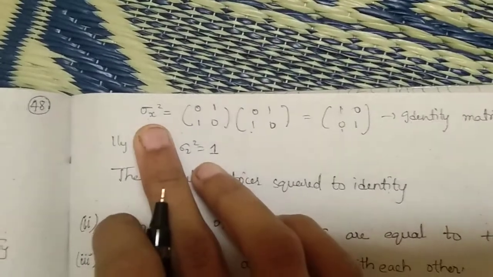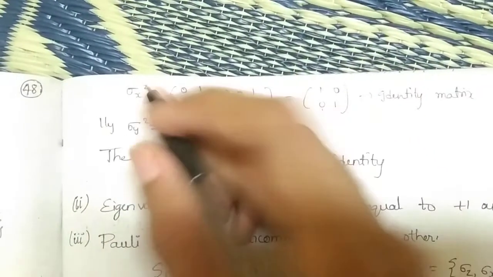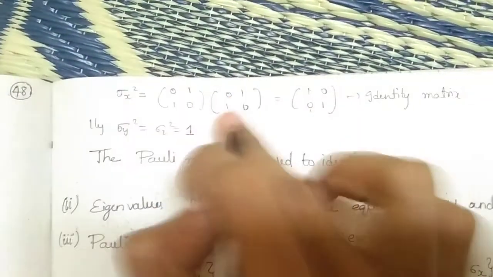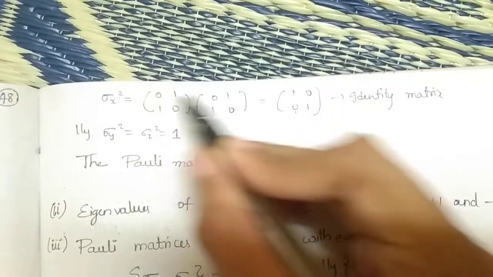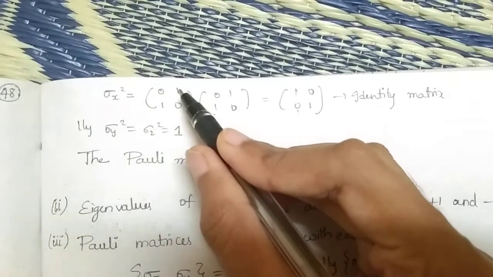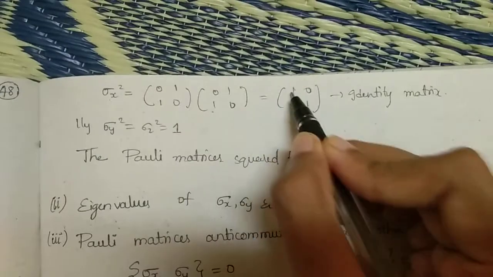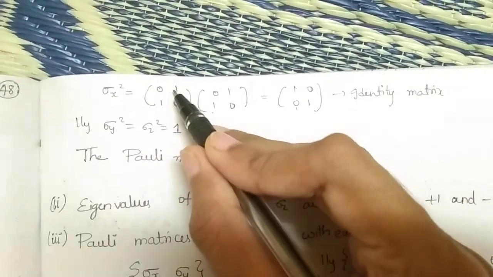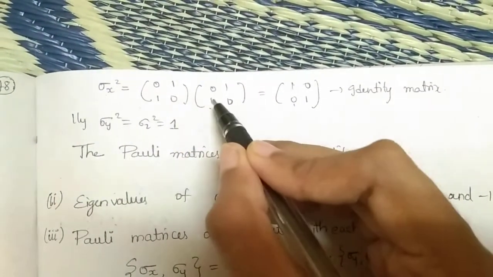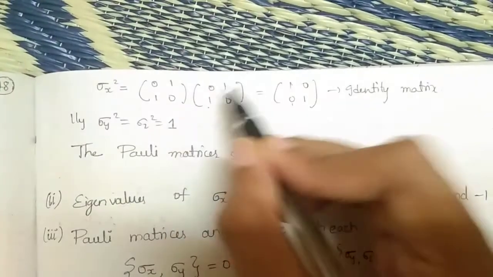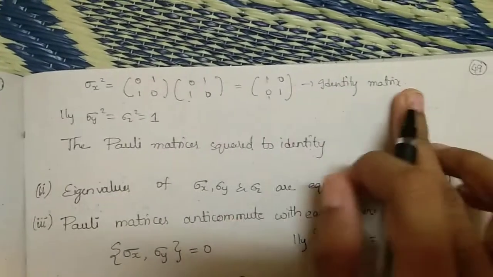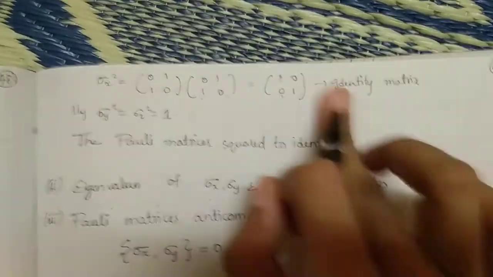So σx² is nothing but σx into σx. σx is [0 1; 1 0], [0 1; 1 0]. On doing multiplication, 0 into 0 is 0 plus 1 into 1 is 1, so 1. 0 into 1 is 0 plus 1 into 0 is 0, so 0. And 1 into 0 is 0, 0 into 1 is 0, so 0. 1 into 1 is 1 plus 0 into 0 is 0, so 1. So this is the identity matrix. Finally we are getting the identity matrix.